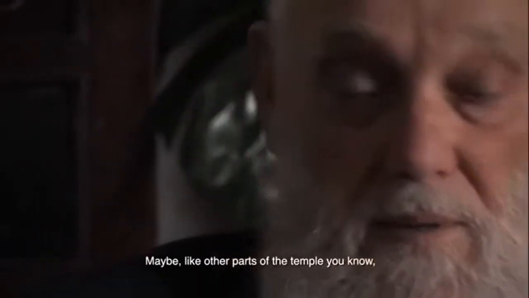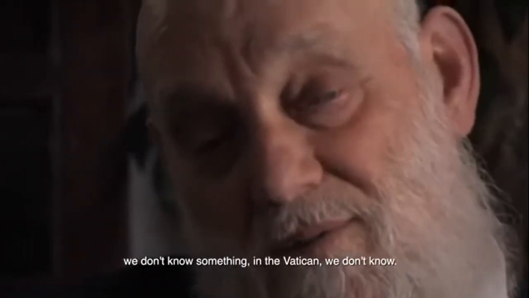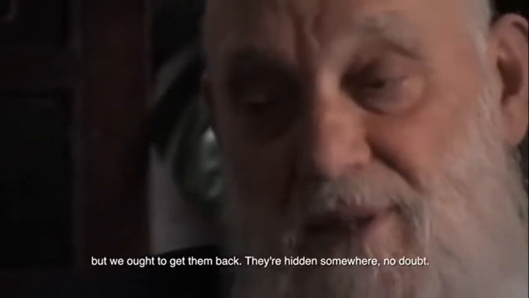We know that the ephod was lost to us thousands of years ago. Is it possible that maybe someday we'll find the ephod? Maybe, like other parts of the temples, we don't know, something in the Vatican, we don't know, but we have to get them back. They are hidden somewhere, no doubt. Do you think the Torah codes may be a type of modern day ephod? What can you tell us?